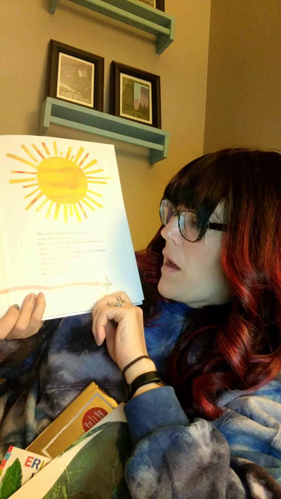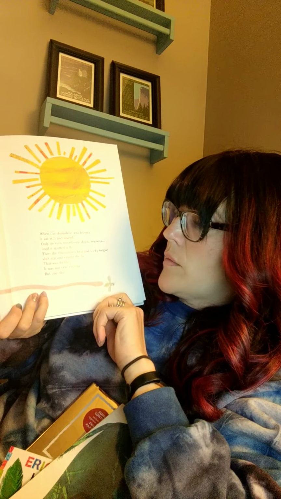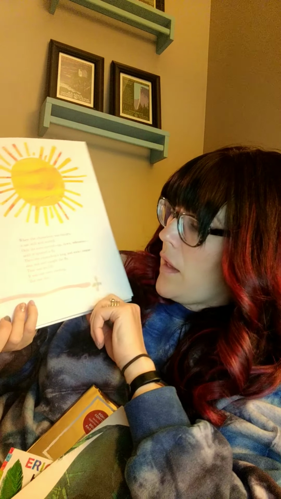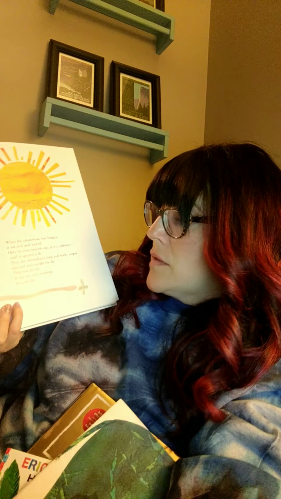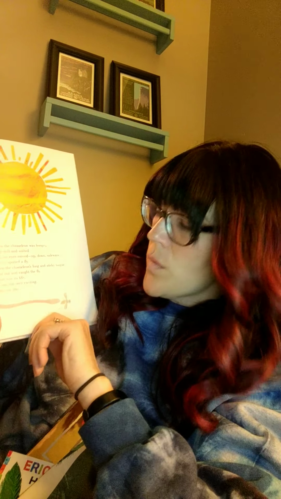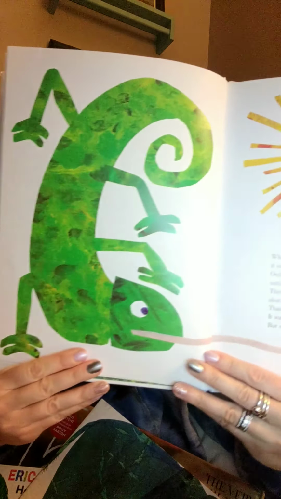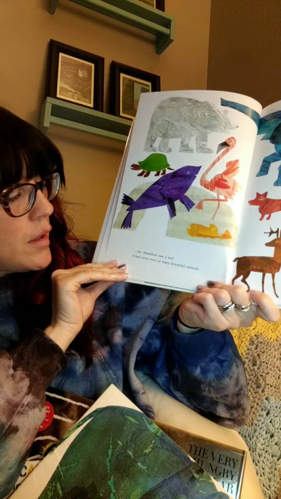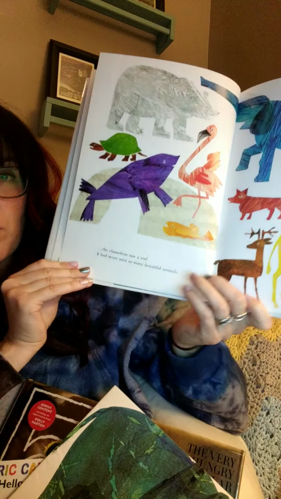When the chameleon was hungry, it sat still and waited. Only its eyes moved up, down, sideways, until it spotted a fly. Then the chameleon's long and sticky tongue shot out and caught the fly. That was its life. It was not very exciting. But one day, the chameleon saw a zoo. It had never seen so many beautiful animals.